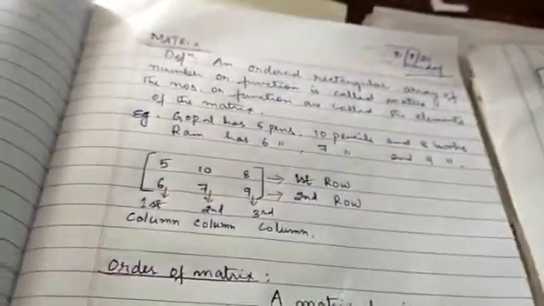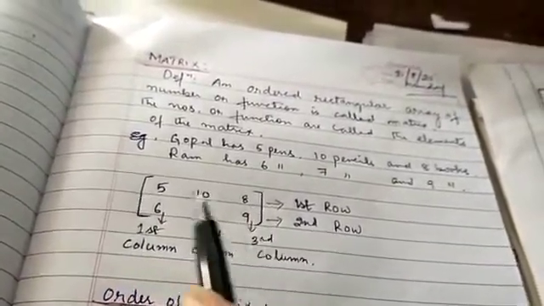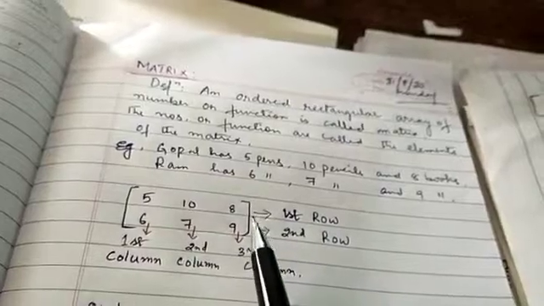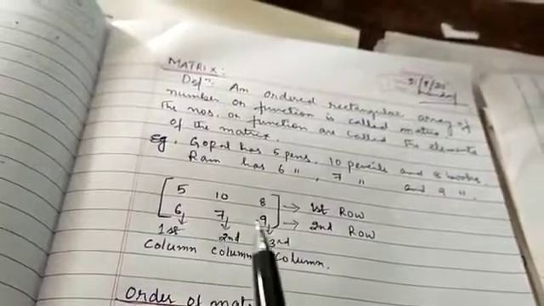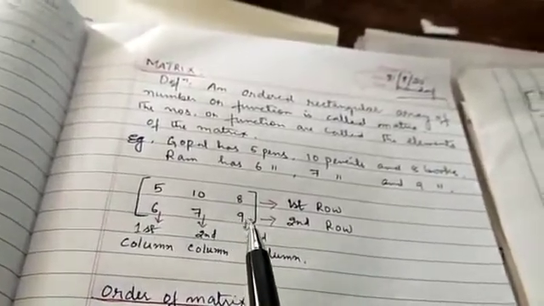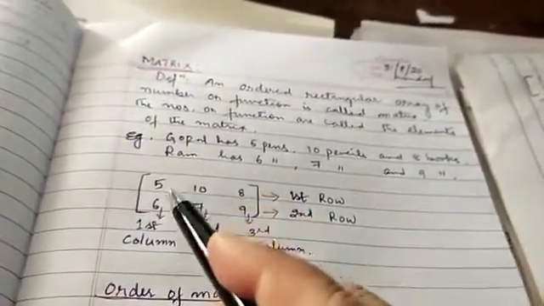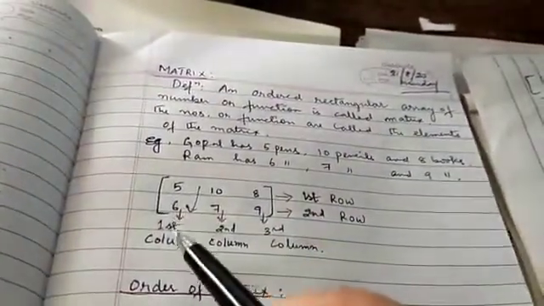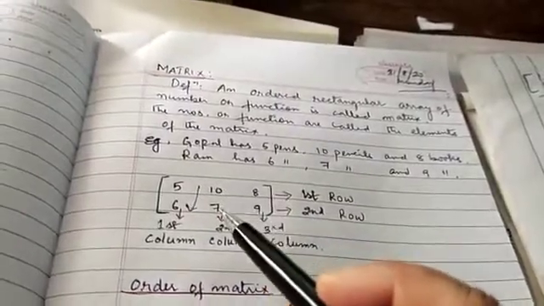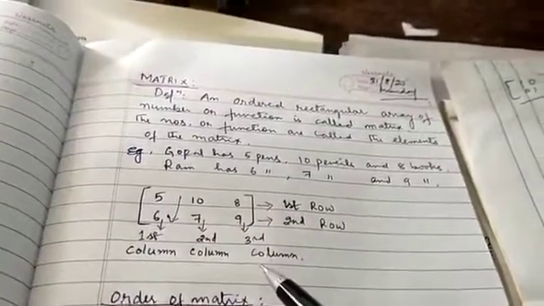In the matrix, the first row, you see one horizontal line, 5, 10, 8, is considered your first row. The second one, 6, 7, 9, the numbers laid on the second horizontal line, is your second row. Then the values in the form of a vertical line: 5, 6 is given by your first column. Similarly, 10, 7 is the second column, and 8, 9 is the third column. This is how your matrix is given.